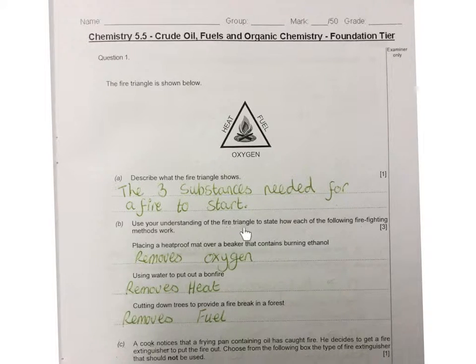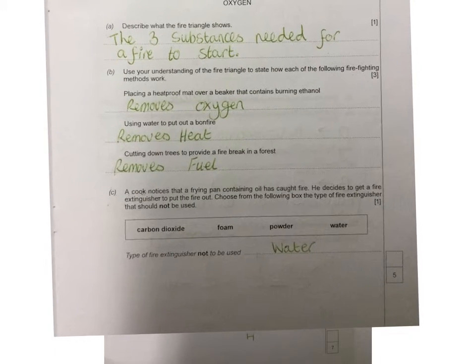Use your understanding of the fire triangle to state how each of the following firefighting methods worked. By placing a heatproof mat over a beaker that contains burning ethanol, it will remove oxygen. No more oxygen can get into the fire. Using water on a bonfire removes the heat. And cutting down trees to provide a fire break in a forest removes the fuel. So if you remove any part of the fire triangle, the fire will stop.